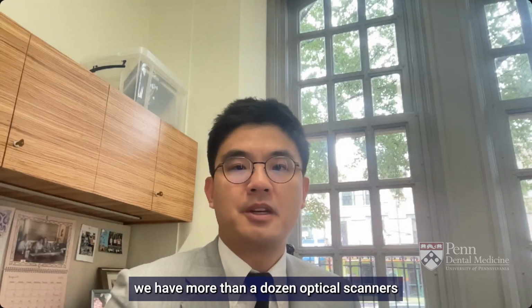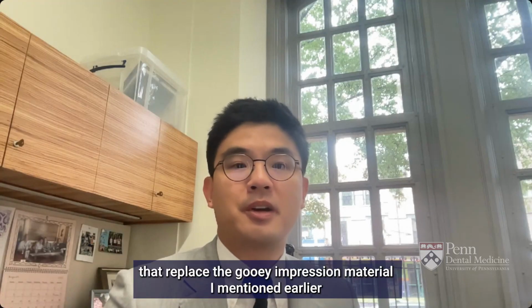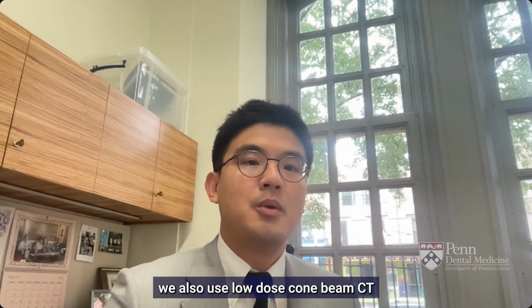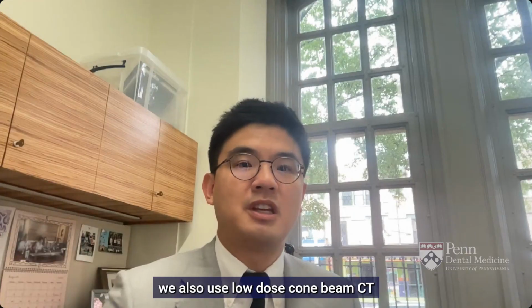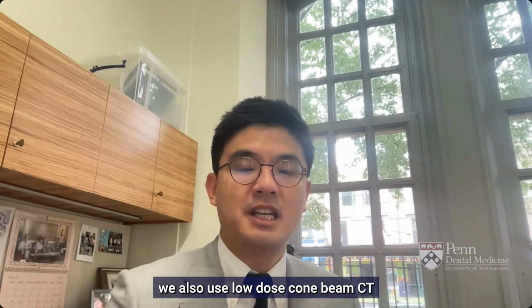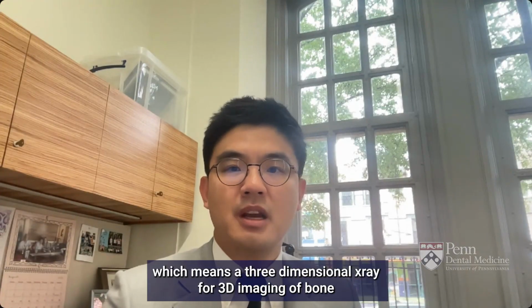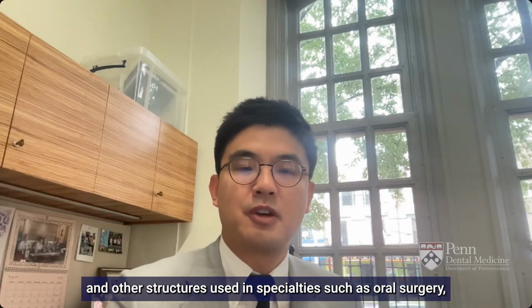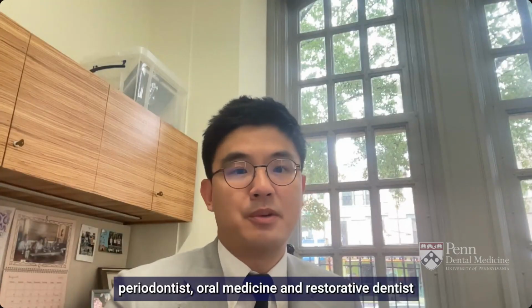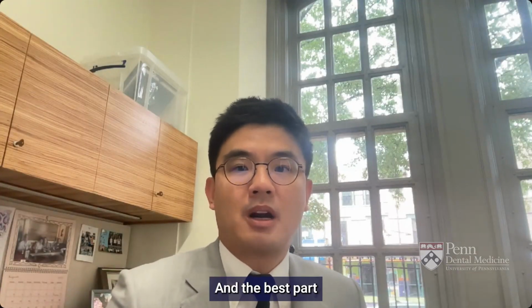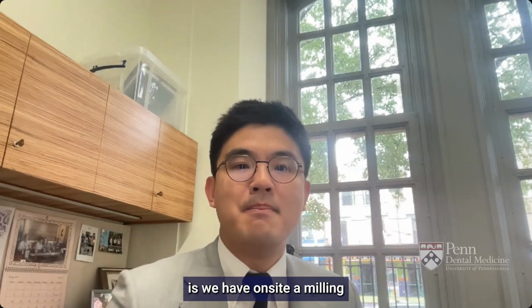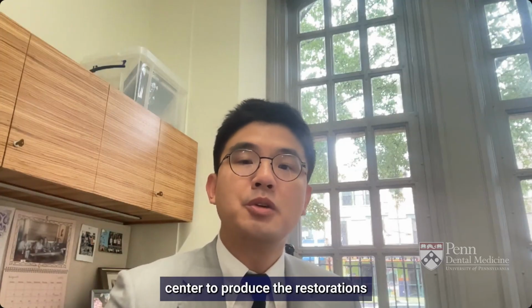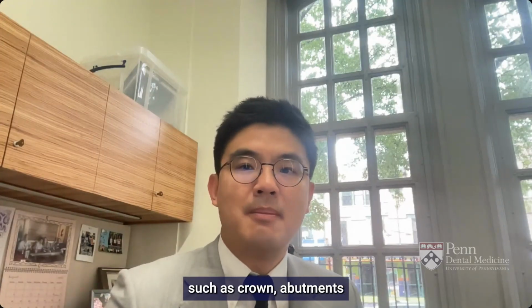At Penn Dental Medicine, we have more than a dozen optical scanners that replace the gooey impression material that I mentioned earlier. We are also using extended care to give a low-dose cone beam CT, which is a three-dimensional X-ray, a 3D image for bone, nerve, and other structures, used for every specialty, such as oral surgeon, periodontist, oral medicine, and restorative dentist. And the best part, we also have in-house design and milling. We have a center to produce restorations, such as crowns and abutments.